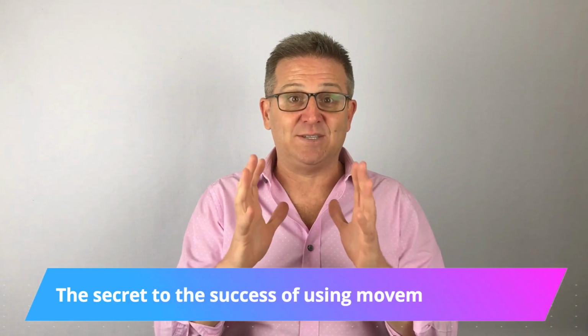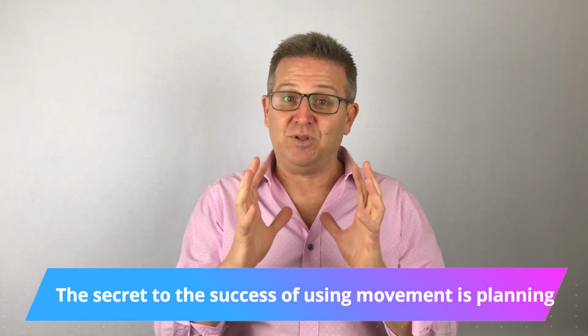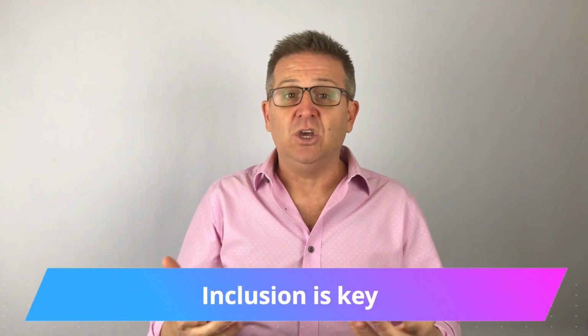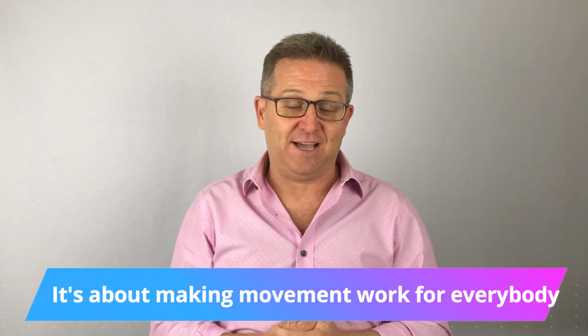Now, the secret to success of using movement is planning. When you're planning your lessons, look for opportunities where you can intentionally put movement into the lesson. Now, of course, inclusion is key. So if you have students who have any mobility challenges, your students can move to that person or sit with that person as needed. With small modifications, we can make movement work for everyone in our class.